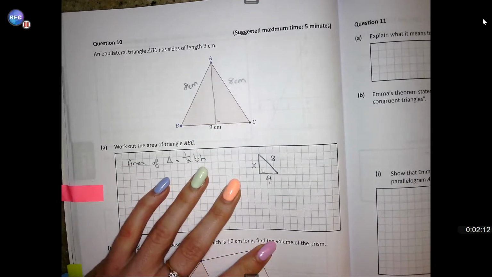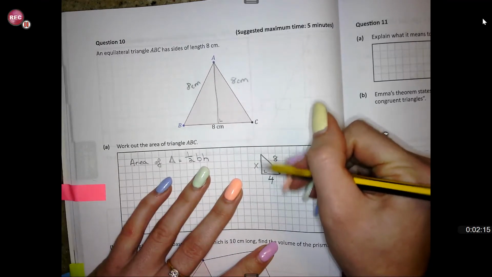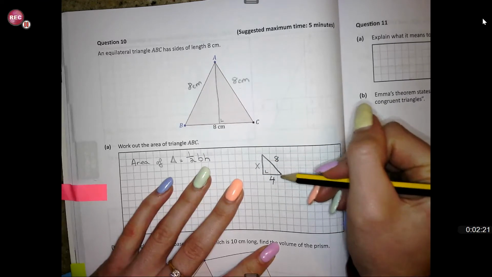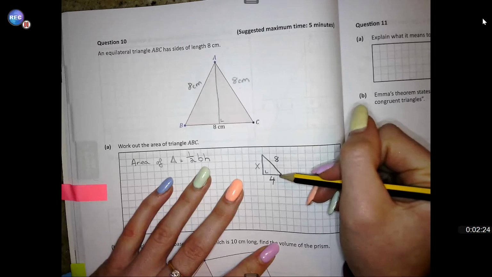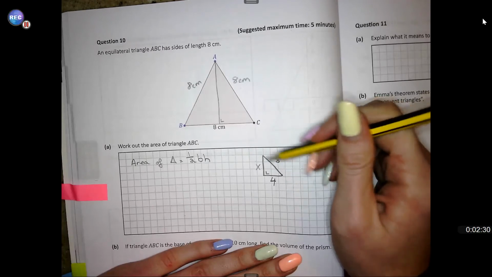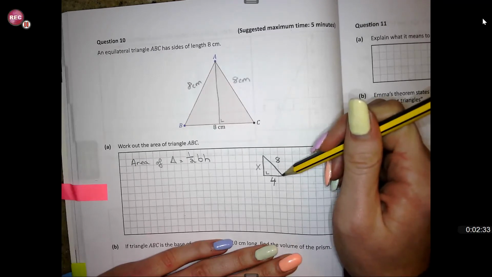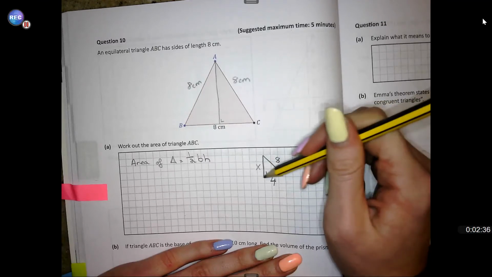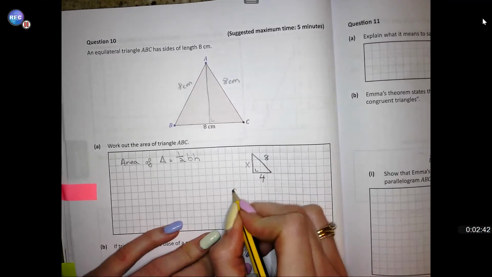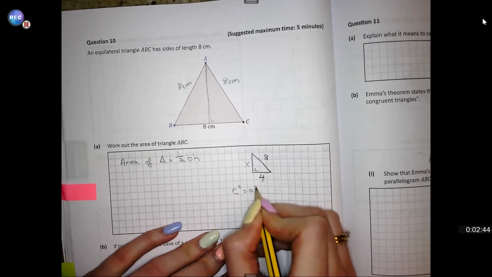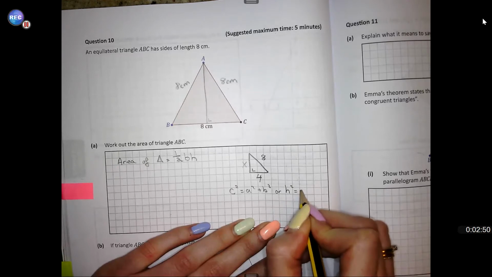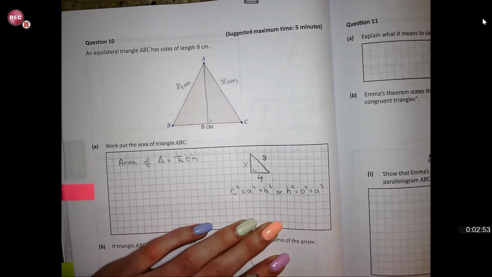Now I need to figure out a way. How would I find out what the length of this line here is? Well, I have a right angle triangle. So what should come to mind is Pythagoras' theorem. So Pythagoras' theorem says that the longest side, the hypotenuse squared, will always equal the other two lengths squared and added together. So there's a few ways people write this. They write c squared equals a squared plus b squared. Maybe you write it as h squared equals o squared plus a squared or something like that.